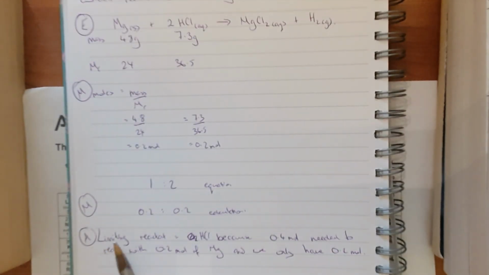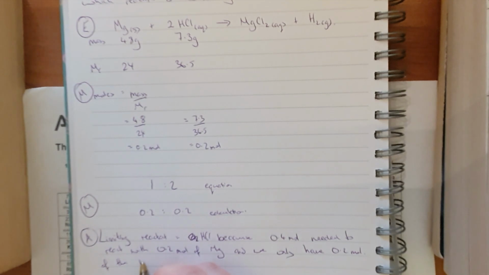Okay, so I've written my answer in words, and I've written the limiting reactant is hydrochloric acid because 0.4 moles is needed to react with the 0.2 moles of magnesium, and we only have 0.2 moles of the HCl. Okay, have a go at the part 4 questions.